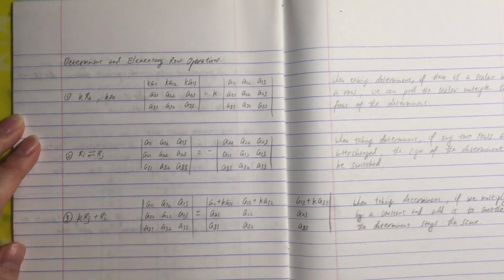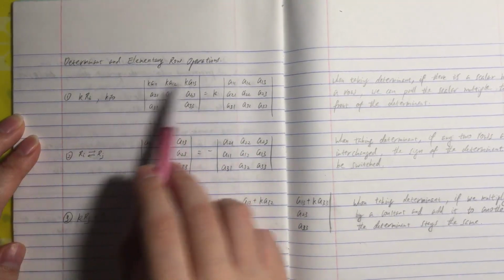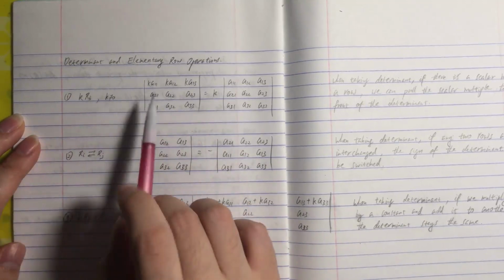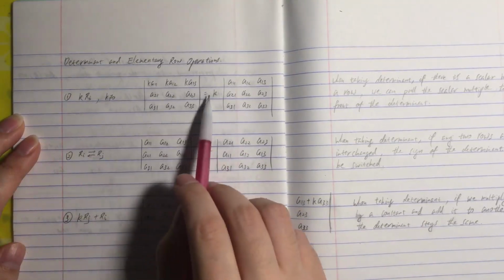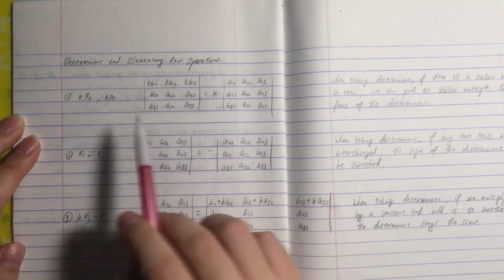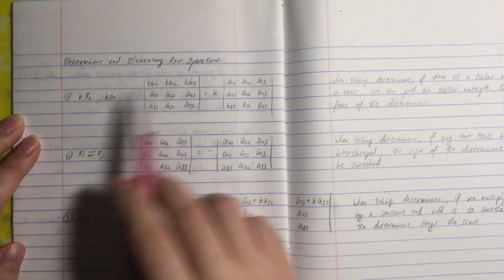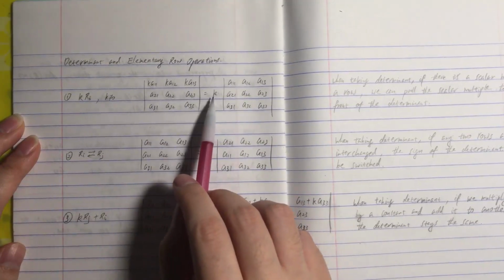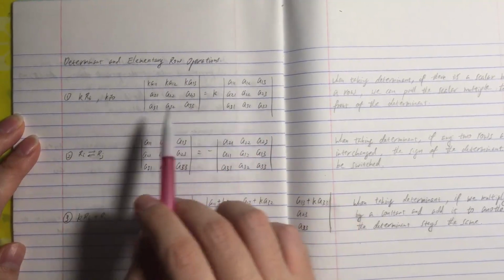When we are taking determinant, if I multiply a row by a constant, it's the same as saying I take the constant times the determinant of the entire matrix. Or from the first formula, you can think of that.